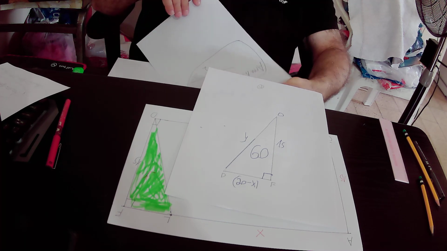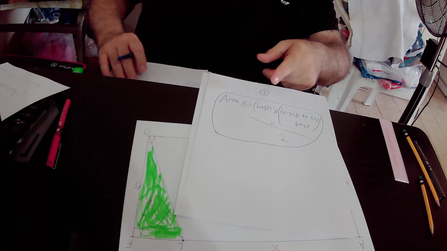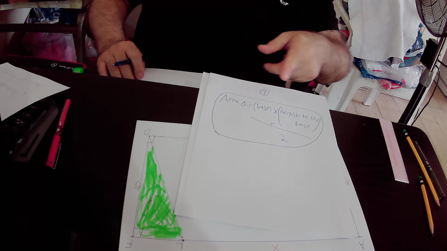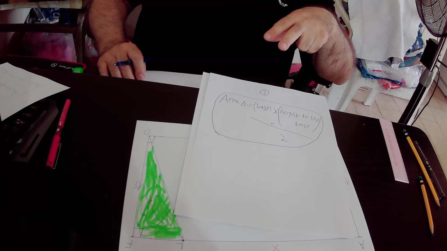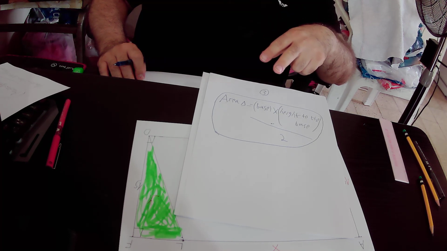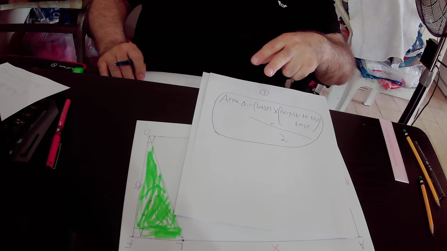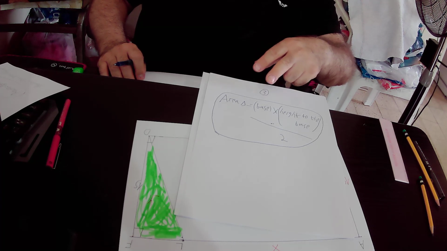So the formula for the area of any triangle in the world equals the base of the triangle times the height to the base over 2. And you should remember that the height must be perpendicular to the base, creating 90 degrees with the base.